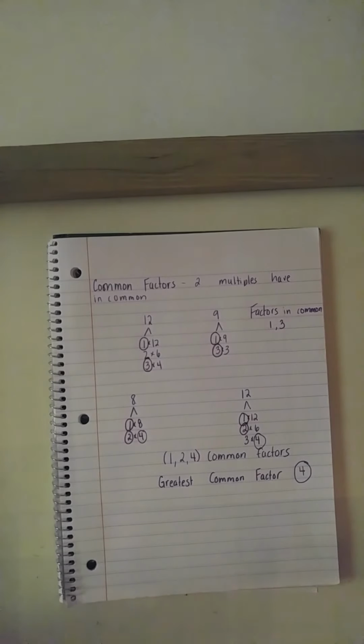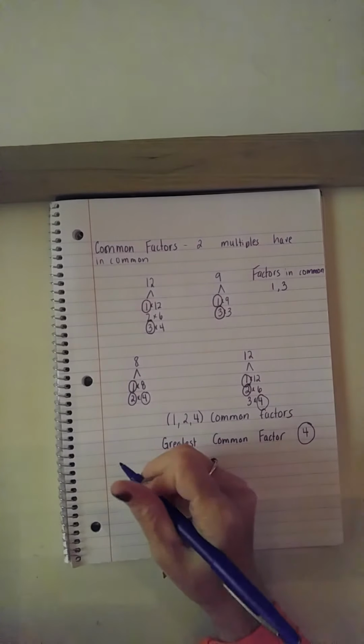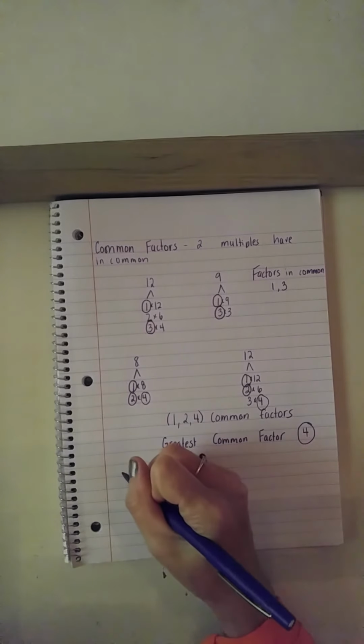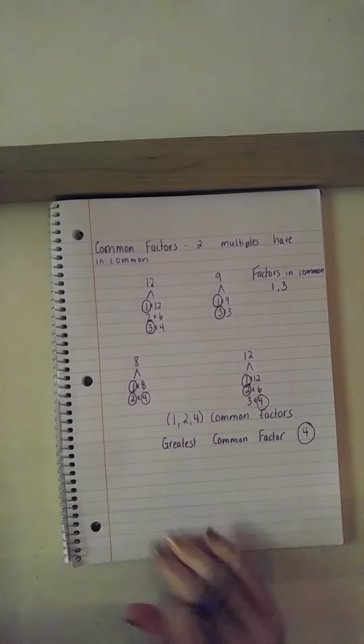Now the students will have some word problems where they have to apply this information. It usually goes towards grouping of items. So for example, I'm not going to write out the word problem, I'll just put it here.